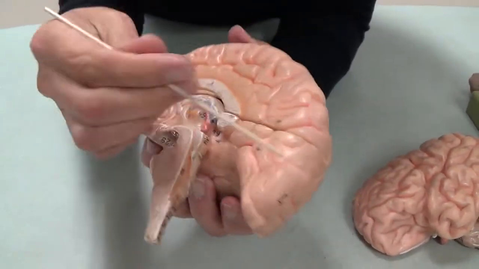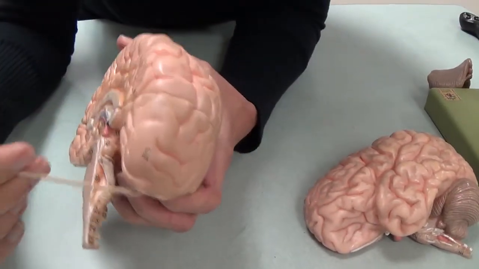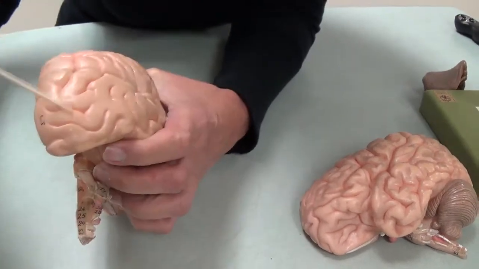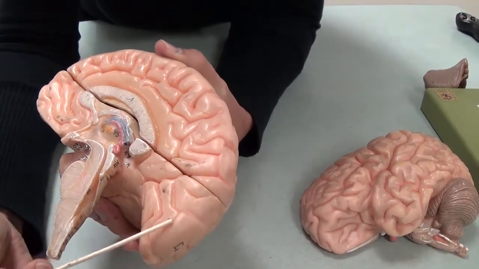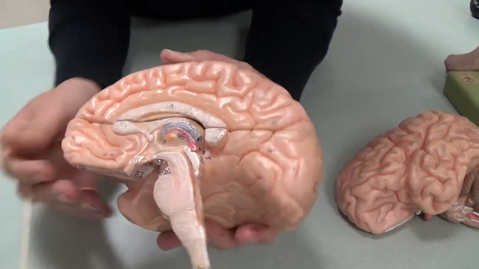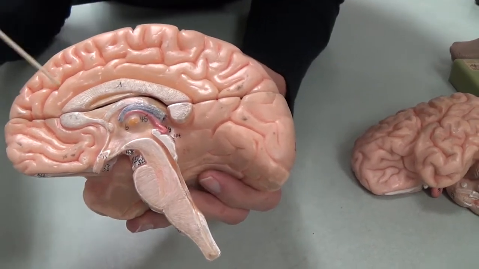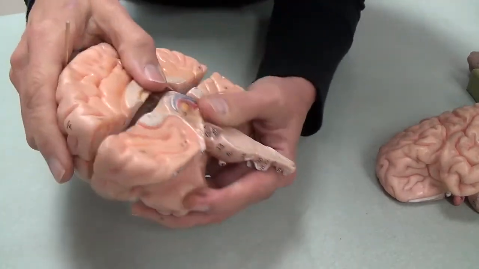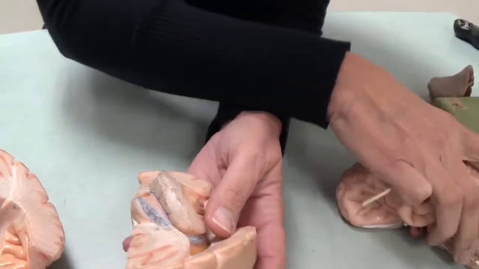Occipital lobe, defined here by the parieto-occipital sulcus, is for vision. We would have the primary visual cortex and association cortex, and that's going to be supplied by the posterior cerebral artery from our branch of our basilar artery. If we look at the medial surface, we see the corpus callosum, which are commissural fibers, and we can see examples of those commissural fibers if we look at this.